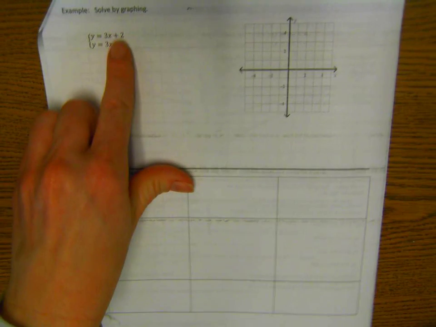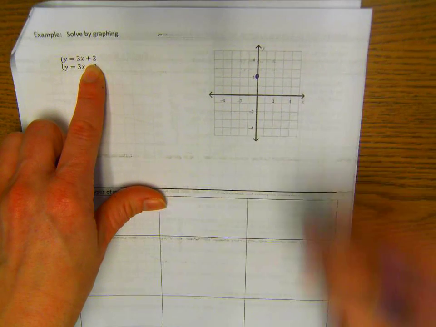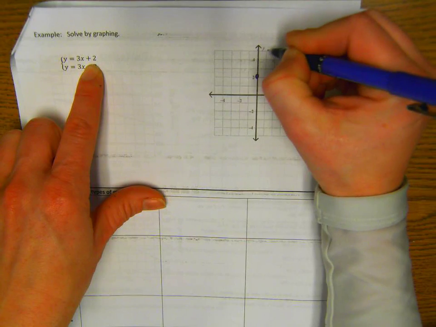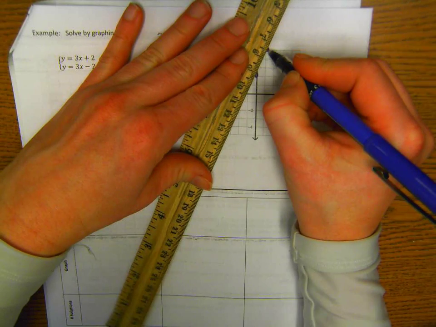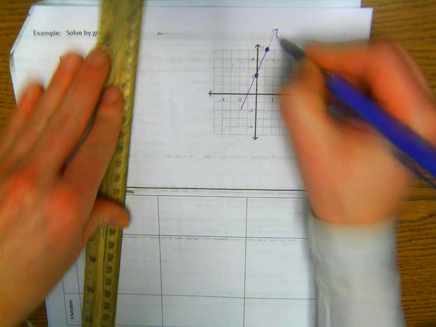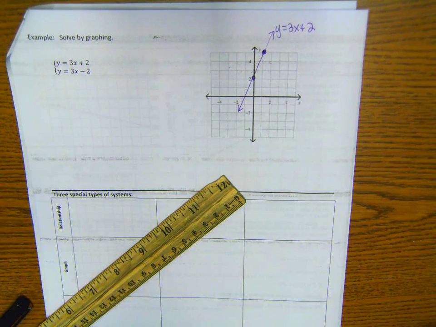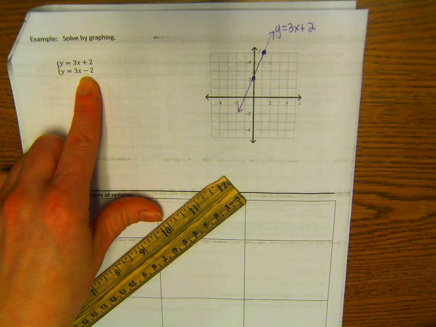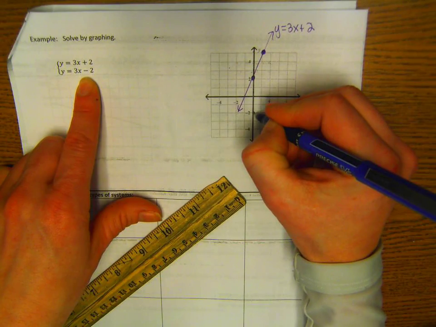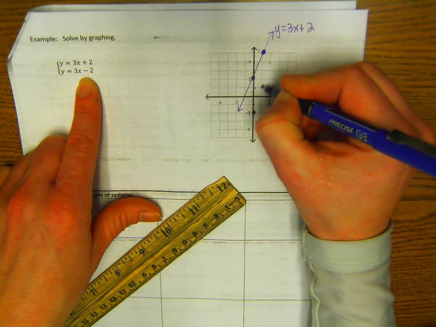Let's graph them a second though, okay? So the first one has a y-intercept of 2 and a slope of 3. So I count up 3 over 1. So this is the line y equals 3x plus 2. And then this one, what's the y-intercept of this one? Negative 2. But I still go up 3 over 1.